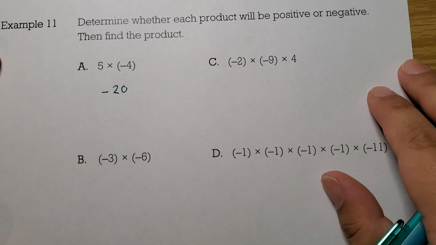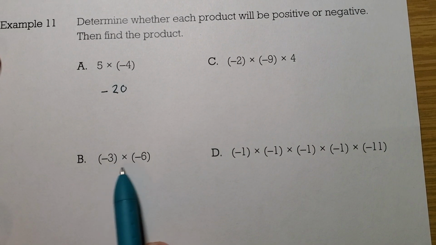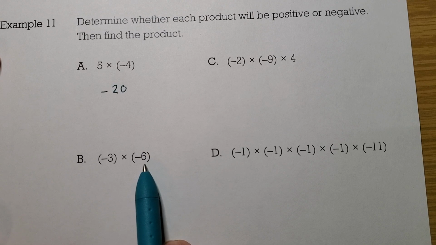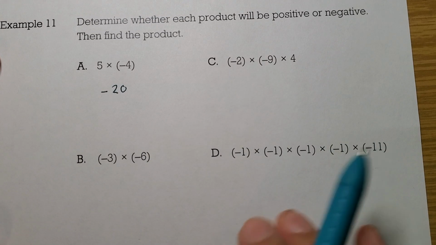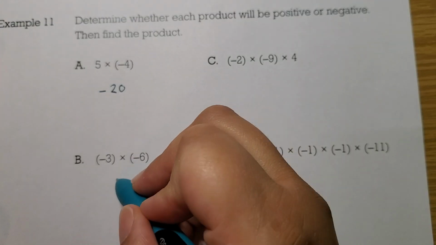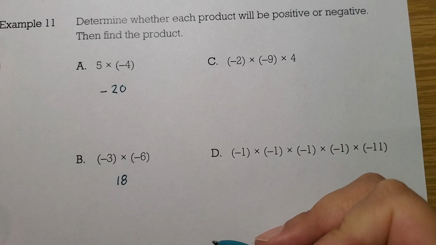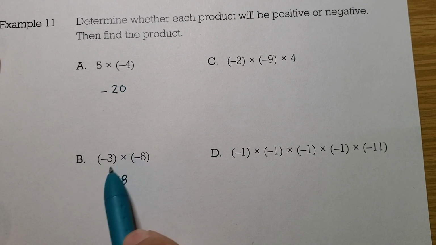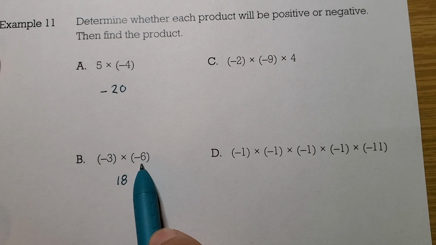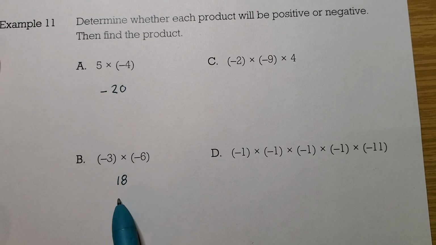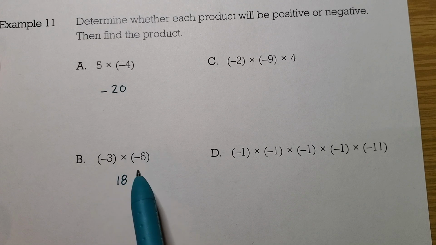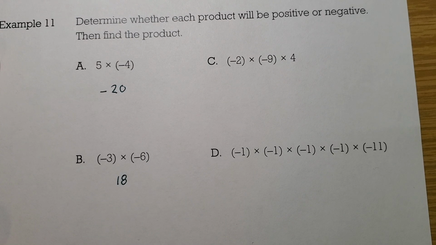For example B, we have negative 3 times negative 6. Again, I'm going to ignore those signs and just do 3 times 6, which is 18. And then the signs of the two numbers are the same. So since they're the same sign, I get a positive answer. Which is kind of weird, because even though both of these numbers are negative, our answer is positive.